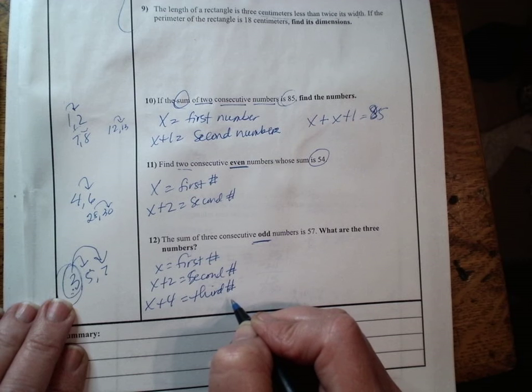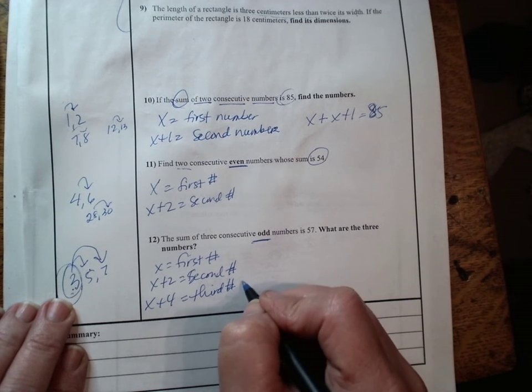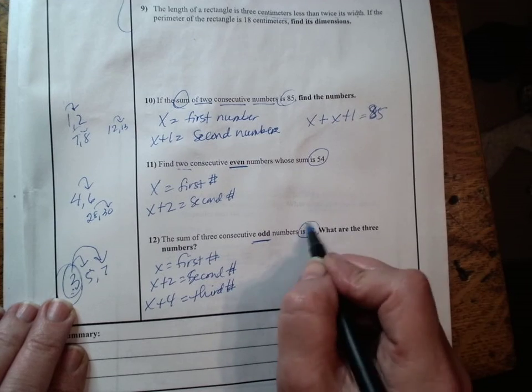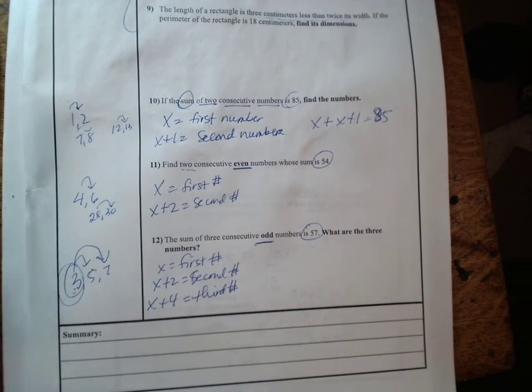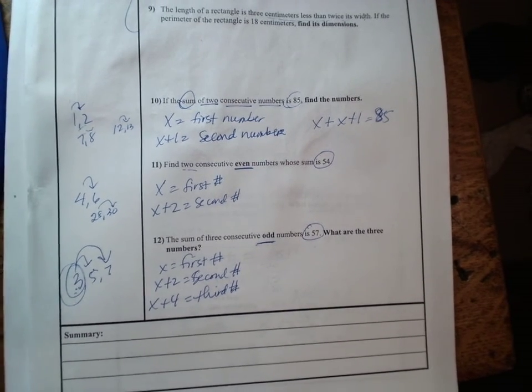Oh, shoot. I'm way over 15 minutes. Okay. So then you can set that up, and that sum is 57. So you want to find all 3 numbers. All right, there you go, guys. Finish that up, though.